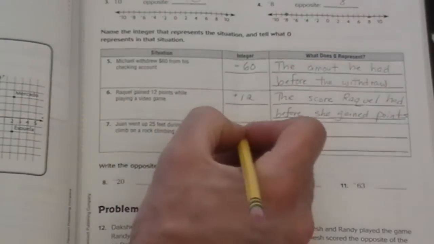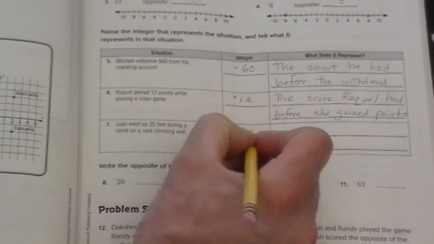Again, I just wrote down the score Raquel had before she gained points is what 0 represented. Number 7, Juan went up 25 feet during a climb on a rock climbing wall. Well, is Juan climbing up the wall or is he coming back down? Juan went up 25 feet. Is that going to be a positive? Is he gaining feet or is he losing feet? Is he climbing down? Well, he's climbing up, so that's going to be a positive integer. And he's going to climb up 25 feet.